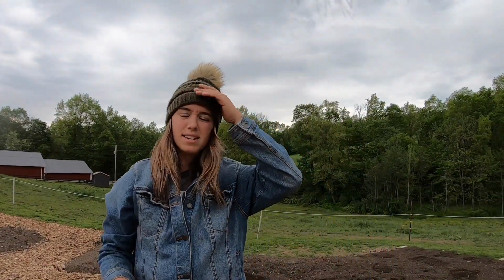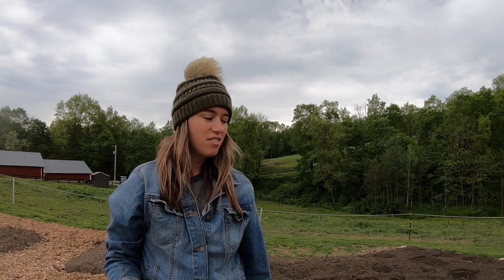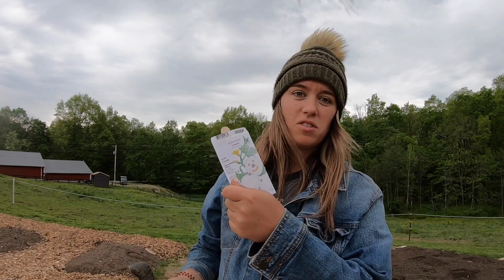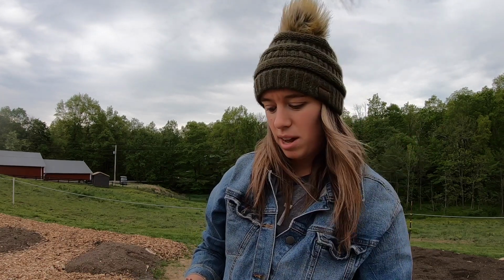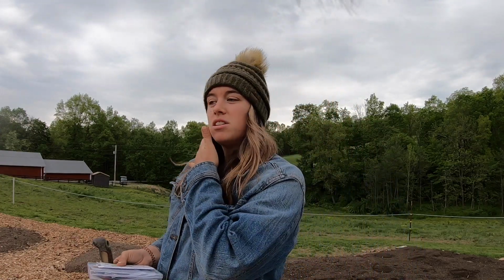Alrighty guys, I'm done. Seeds are all planted. I'm pretty sure. And the only thing I have left is to plant all of my flowers. But kind of bummed this white pumpkin had no seeds in the pack, so gonna have to contact them and let them know that happened. But got everything else planted, and that's all I'm gonna do because it's sprinkling more and more. So we're gonna water this in yet and call that a wrap for today.